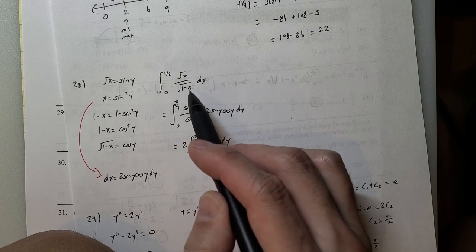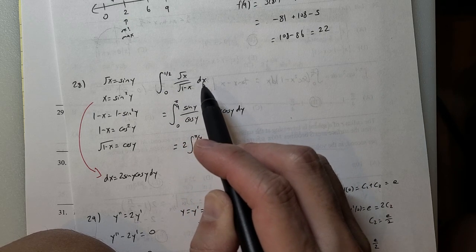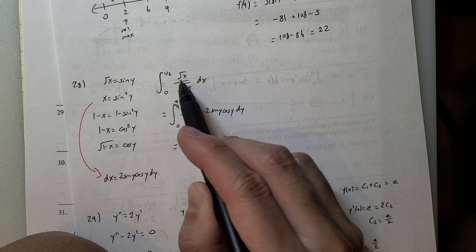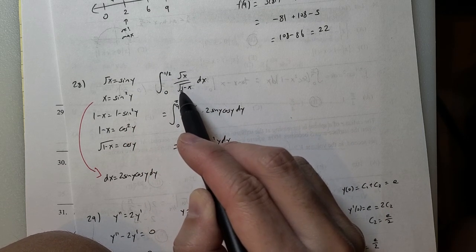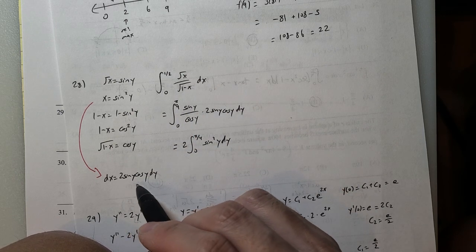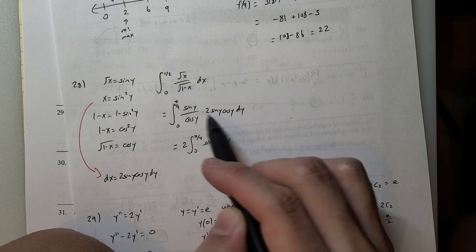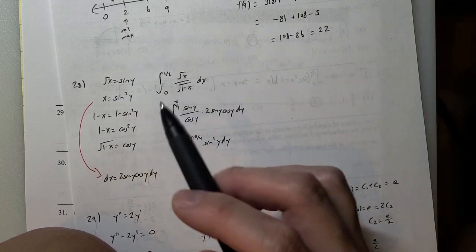So now we have everything in the integrand in terms of y. Square root x, they give us the definition as sine y. We found that square root of 1 minus x is cosine y. dx we found as 2 sine y cosine y dy. So we plugged all those in. Limits of integration, we can plug into here or here, it doesn't matter, it's the same definition.